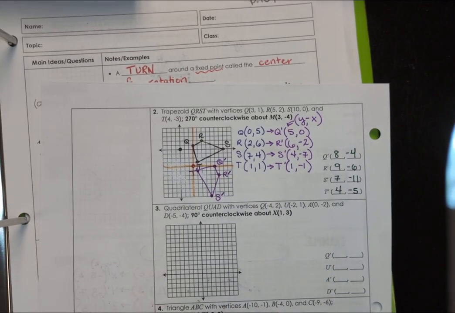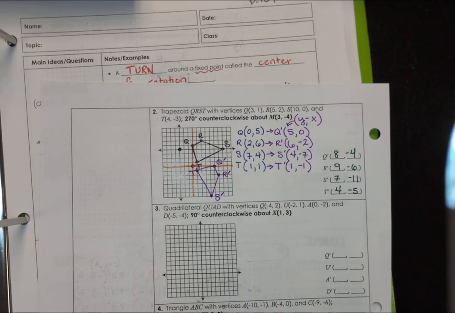Yay. Alright, so that is essentially how you're going to do rotations not around the origin. Now, we're going to keep going with these notes tomorrow, and we're especially going to do the clockwise one at the bottom. So don't lose this.